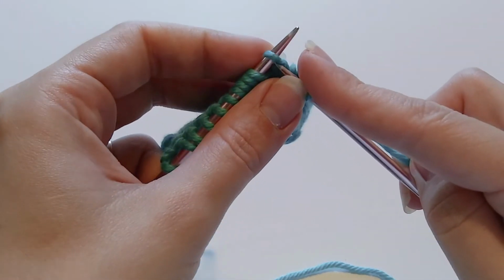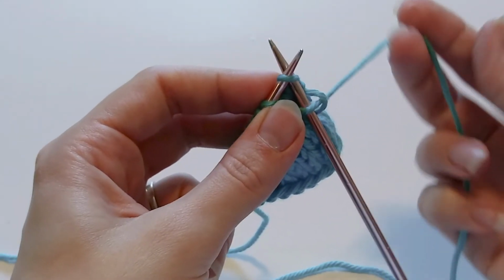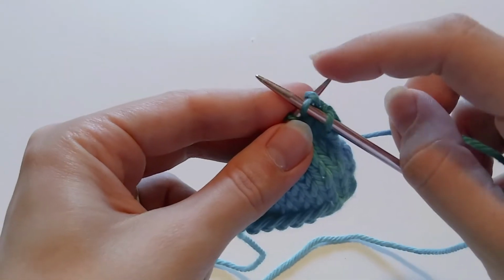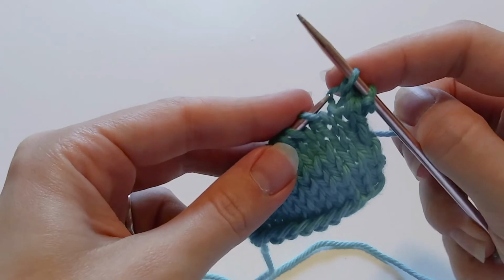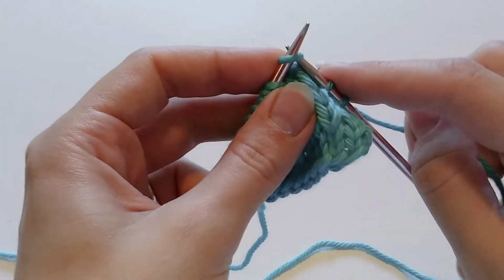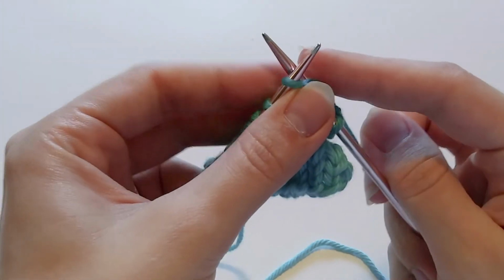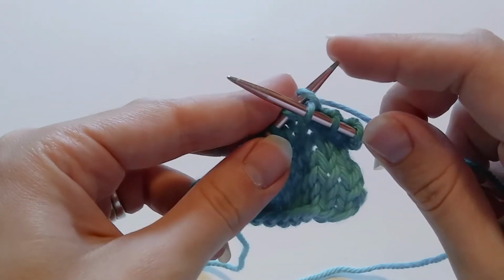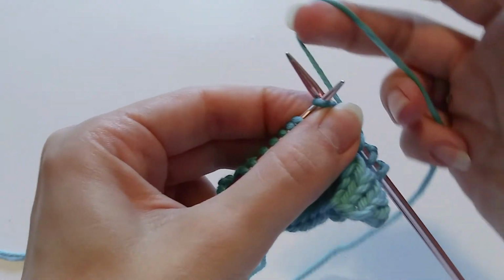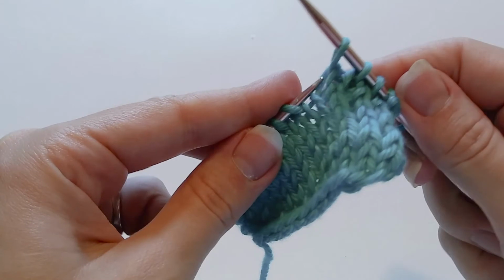So we're going to put our needle in the front, wrap our yarn around counterclockwise, and bring our new loop back through, and then we just slide the old loop off the left needle. So a couple more times, we go in through the front, around counterclockwise, and take our new loop out. In through the front, wrap our yarn counterclockwise, and back out through the front.